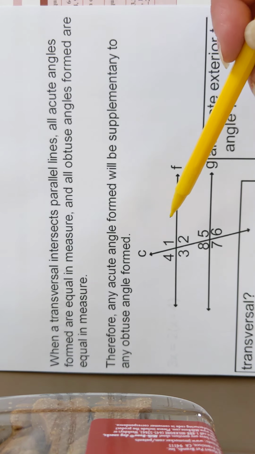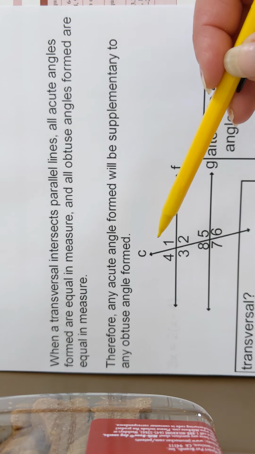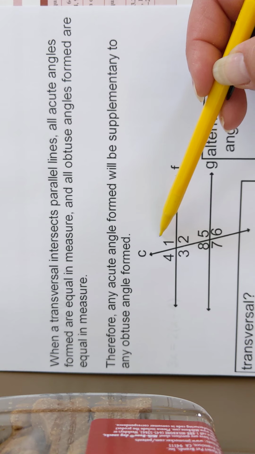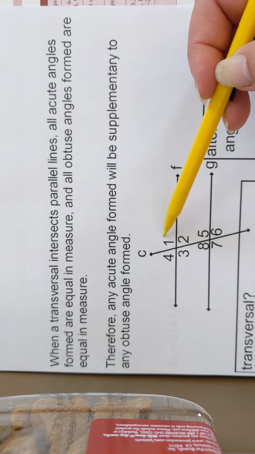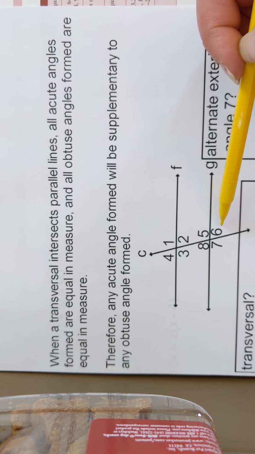Okay, the same thing with angle 4 and 3. They form a straight line, so angles 4 and 3 have to be supplementary as well. Now, the thing is, they don't have to be right next to each other anymore. So angle 1 and angle 6 are going to be supplementary because I have an obtuse and an acute angle. So those two angles would add up to 180 degrees.